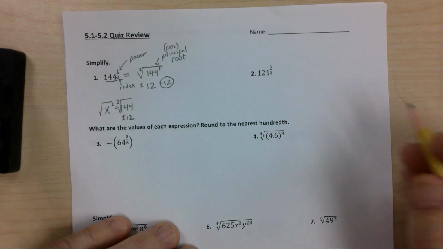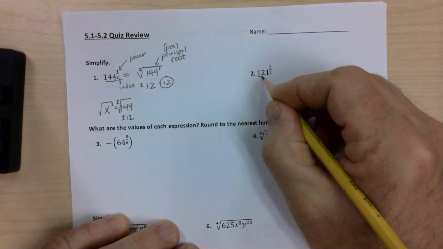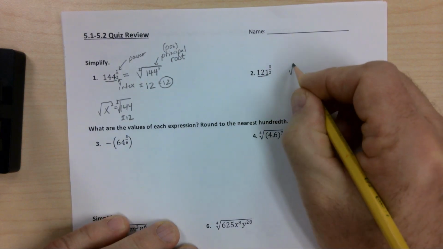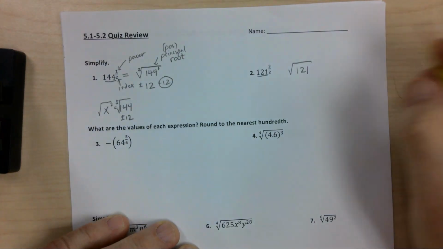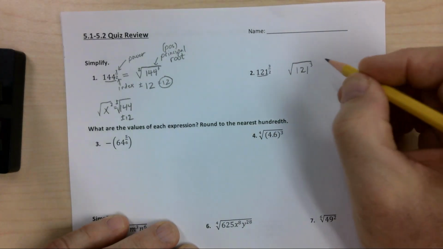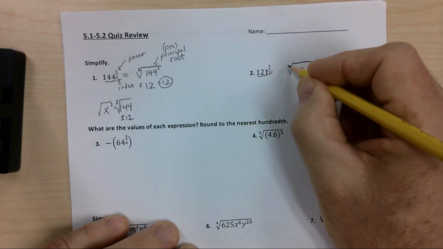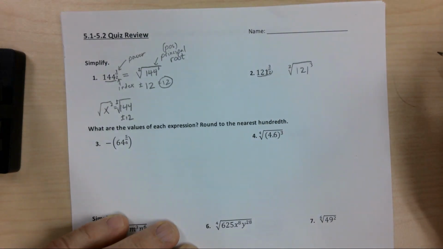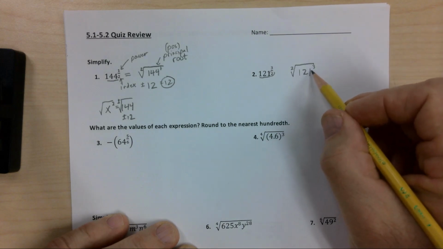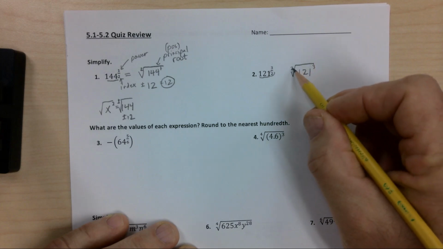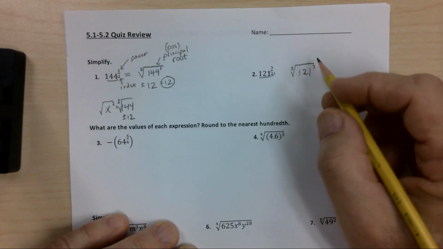Alright, so let's go on to number two. Number two, that's called our radicand. That's what goes underneath the radical. Fancy talk, just to do that. That's our power. That's our index. Now, like I said in class, you've got choices. You can go 121 cubed and then try to find the square root of that monster number. Who wants to do that?